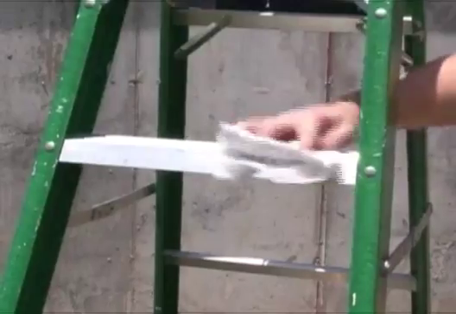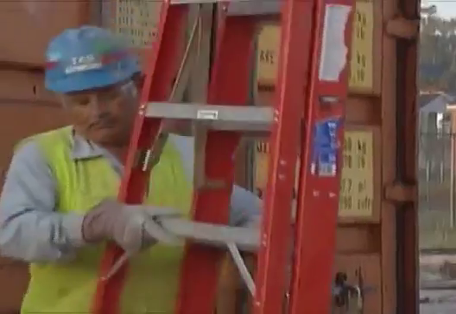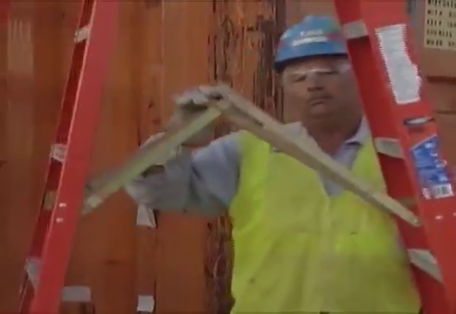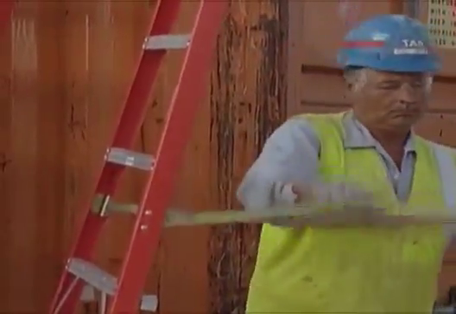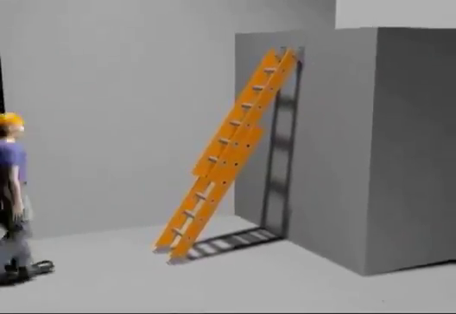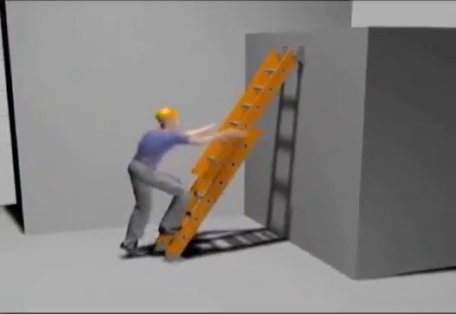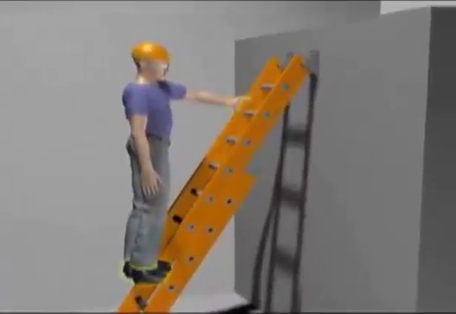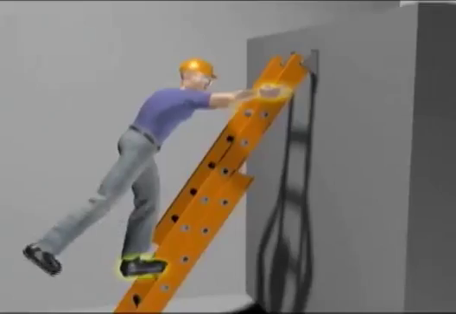Never use a metal ladder on or around electrical elements. Always use a wood or fiberglass ladder that has been designed for use near electricity. Maintain a 3-point contact with the ladder whenever climbing, descending, or working from a ladder: 1 hand and 2 feet, or 2 hands and 1 foot.